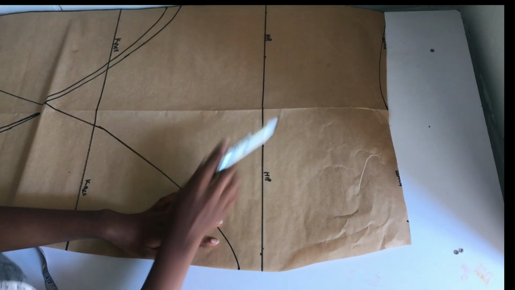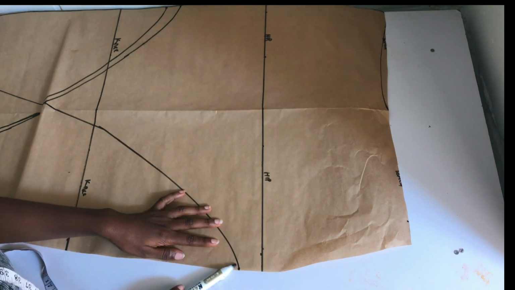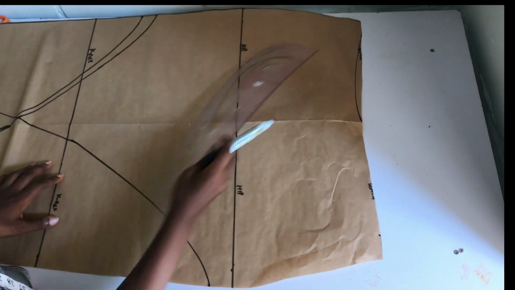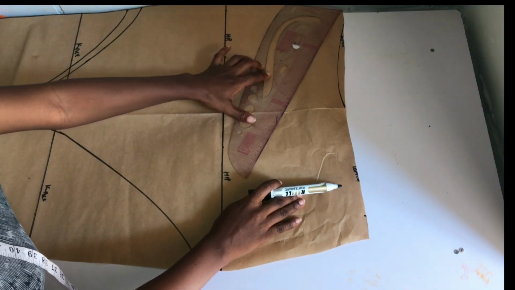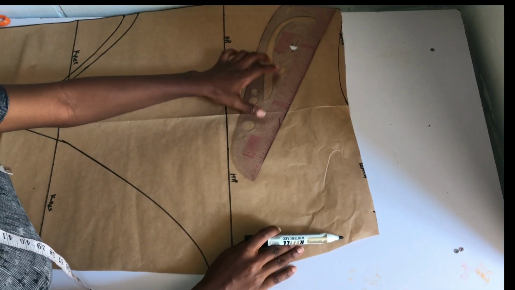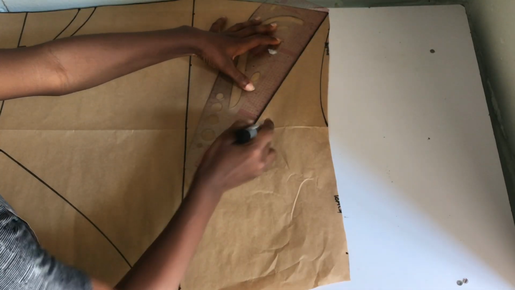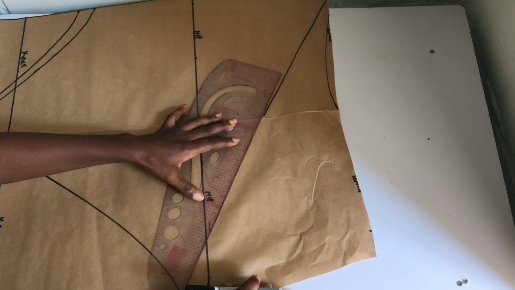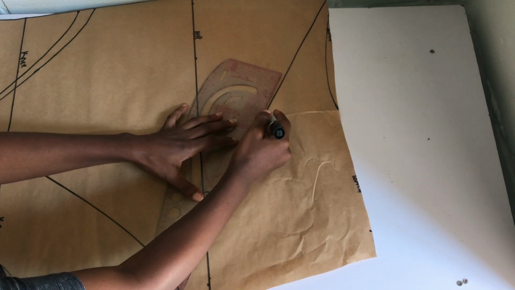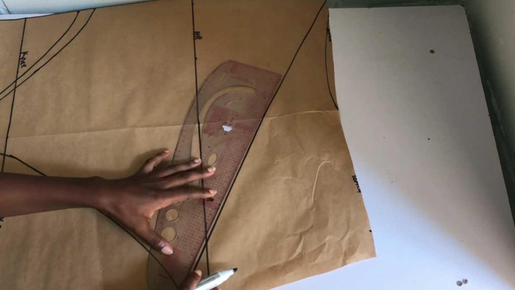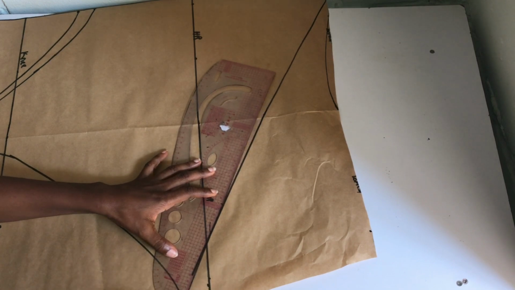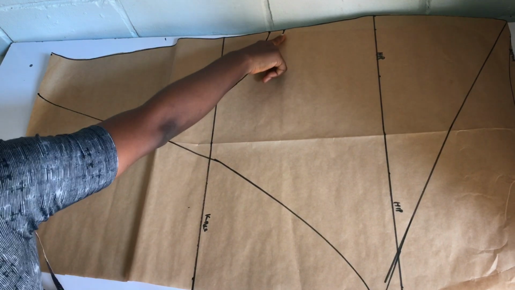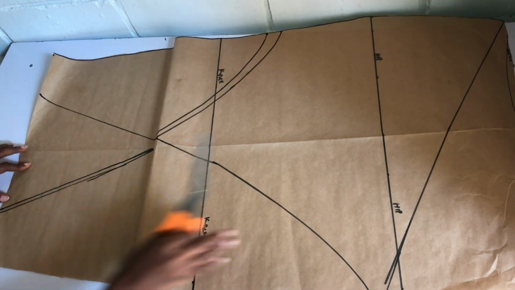So guys, after connecting, I'm now going to connect from this 1.5 inches to meet the other side of the waistline. Okay, so I'm going to connect in a slant. I'll place my ruler like this, and I'll slant from there all the way to meet this 1.5 inches mark. After doing that, I'm going to go ahead and cut out the first line that I drafted. Okay, I'll cut that one out first, so just pay close attention so you know where to cut.